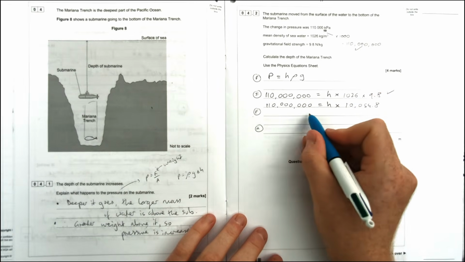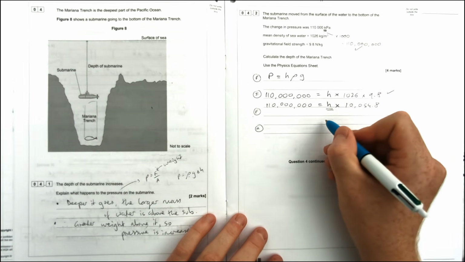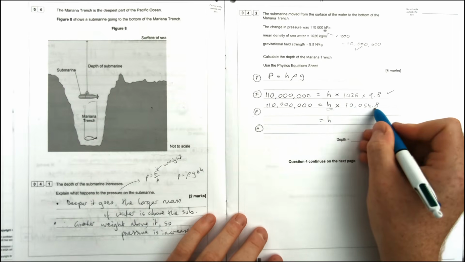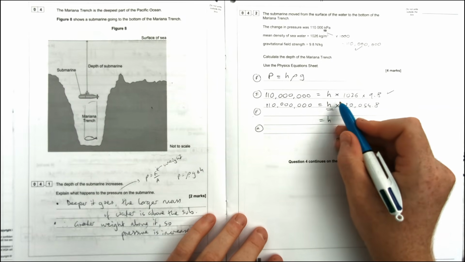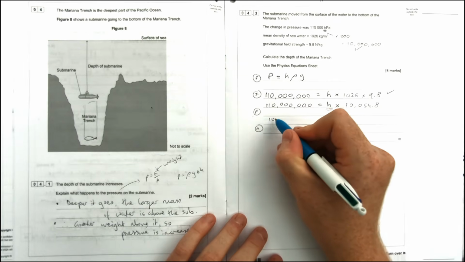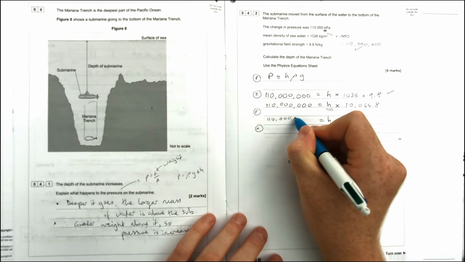Next, for our fine-tuning section, we need to figure out how to get h by itself. We need to get rid of this times by. How do you get rid of a times by something? Well, we divide on this side so it cancels, and we have to do the same thing to both sides because we're good mathematicians.